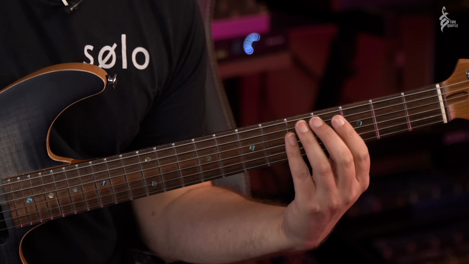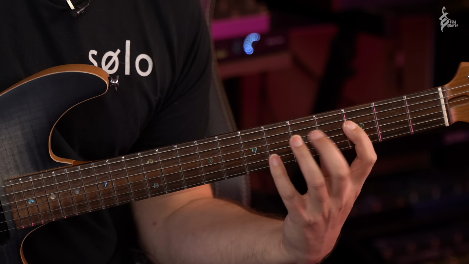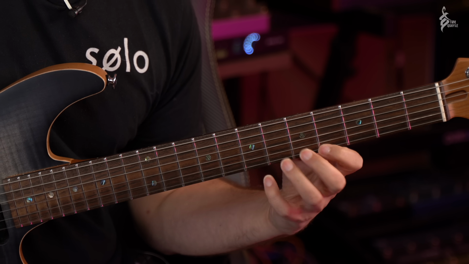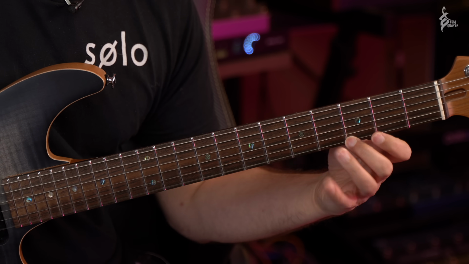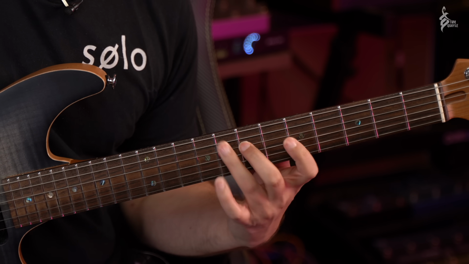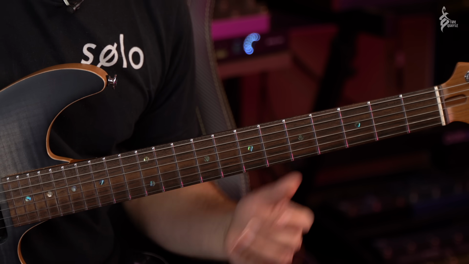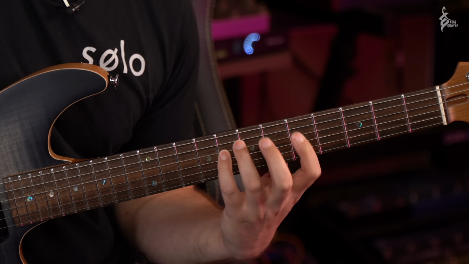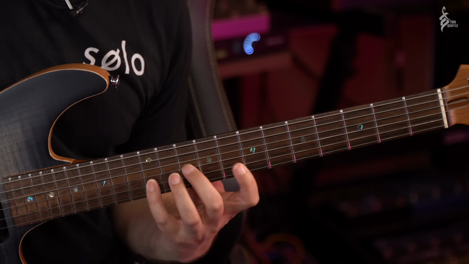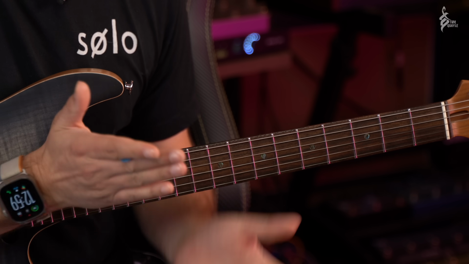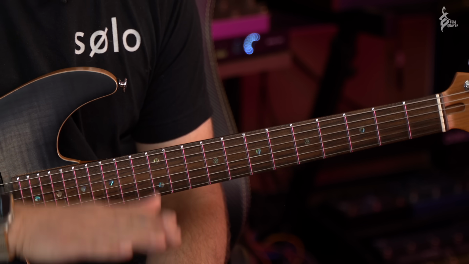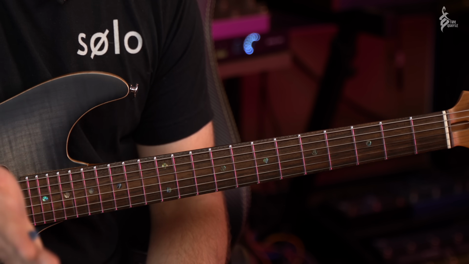This would be triplets, you know. Then you might expand that. So I'm doing the same exercise there, ending on beat 3 there, okay?